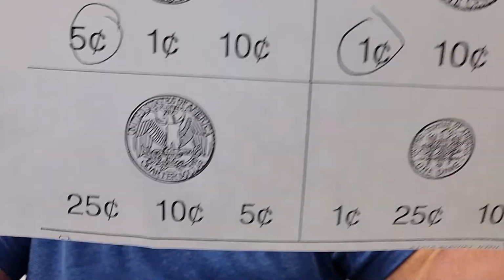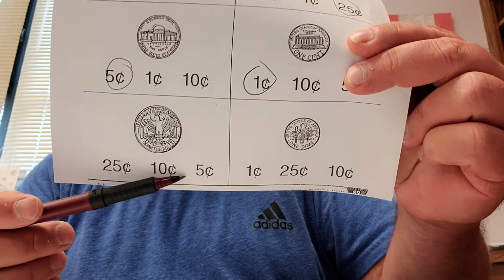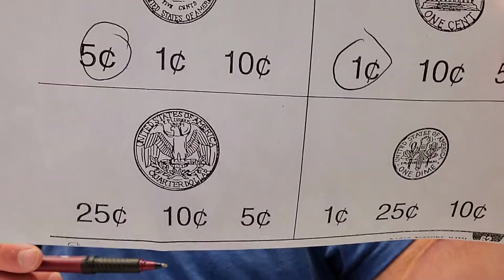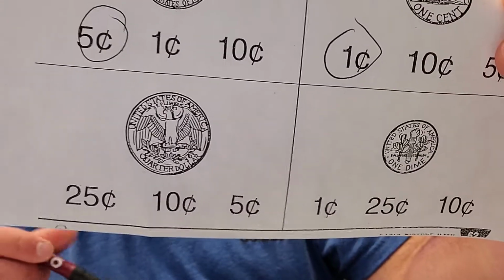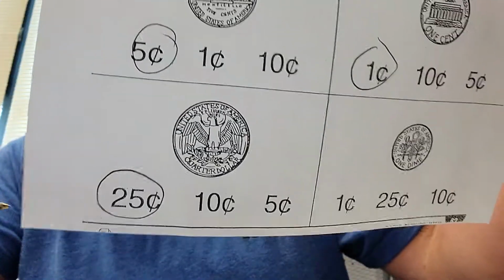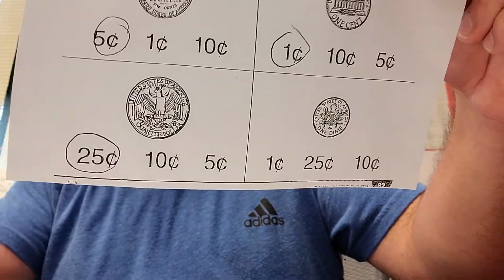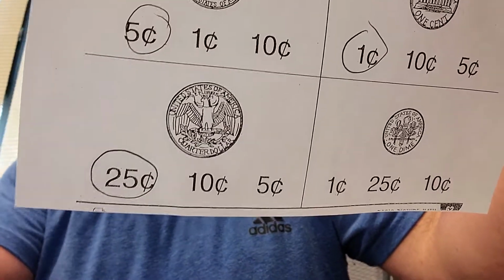Next up is the quarter. Now, is the quarter worth 25, 10, or 5? Okay, I want you to answer that right now. Lock in your answer. I'm going to give you the answer. Hopefully you're right. We have 25 cents. So heads or tails, a quarter is worth 25 cents.